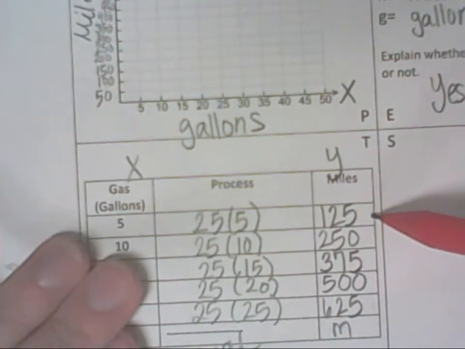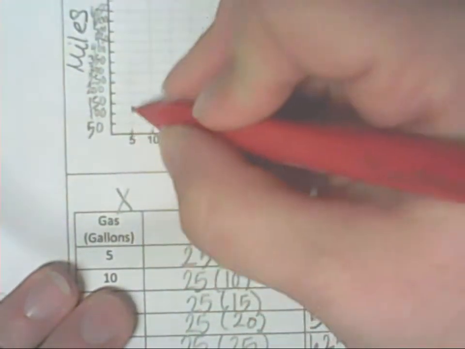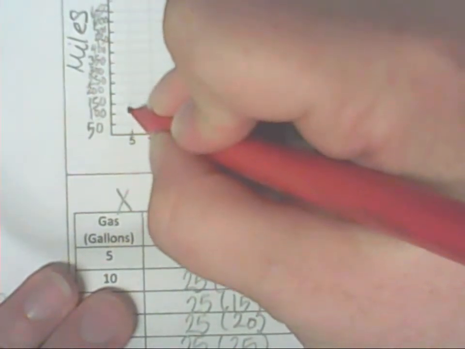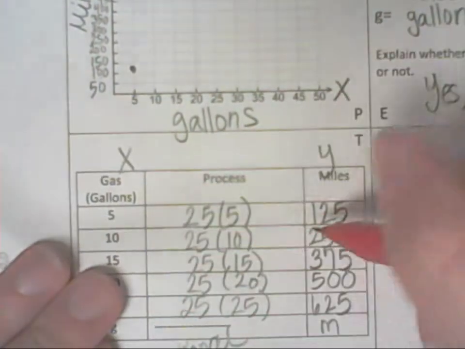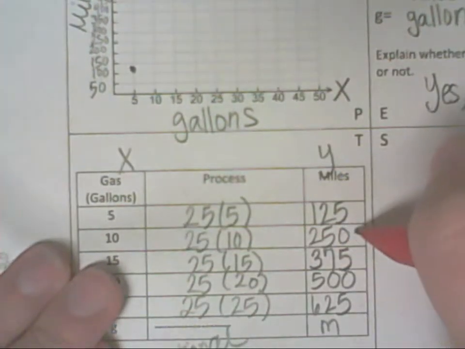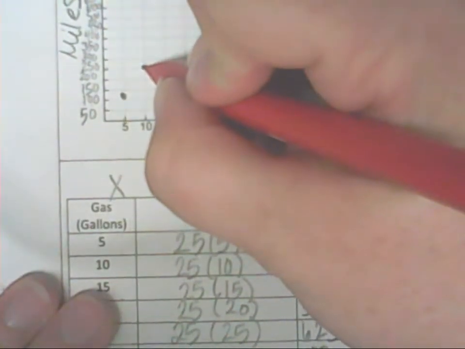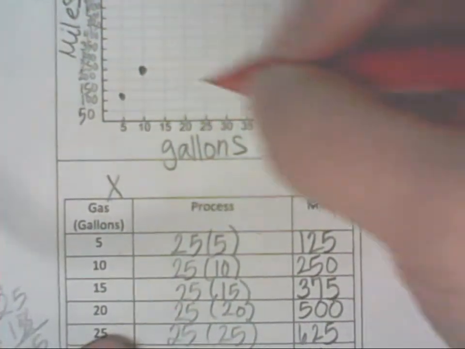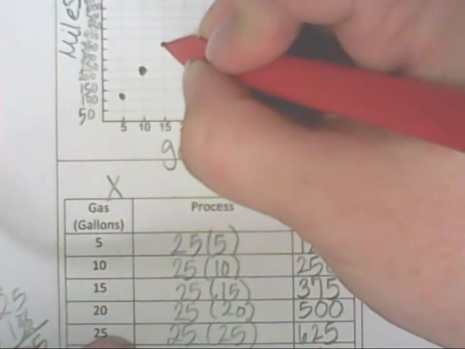So look, guys, we have 5 gallons with how many miles? 125. Good job. So I know that I can go 5 gallons, and I'm going to go in between the 100 and the 150. Now I'm going to look at 10. 10 gallons is 250 miles. So on 10, I'm going to go up to 250, and that should be right at an intersection. Now I'm going to go 15. I'm going to go to 375. 375 should be halfway between 350 and 400.